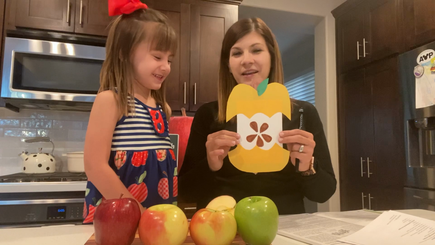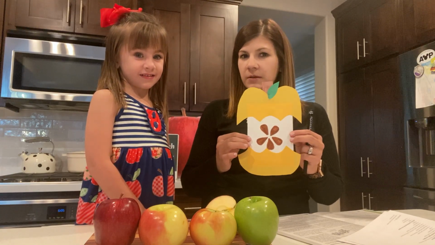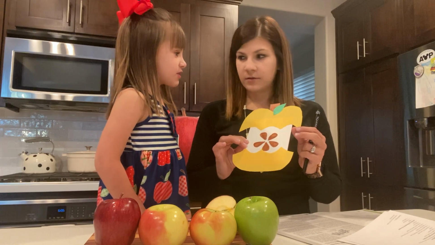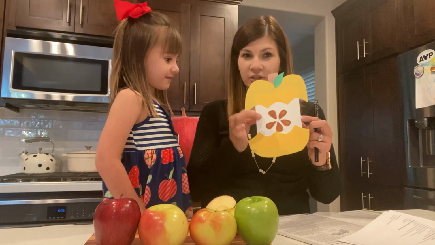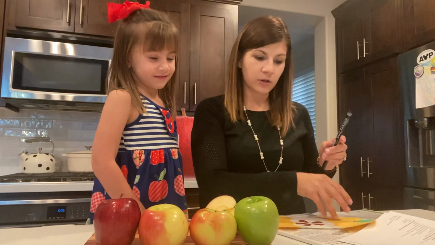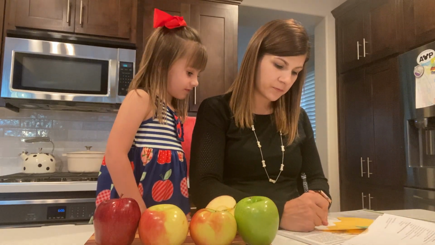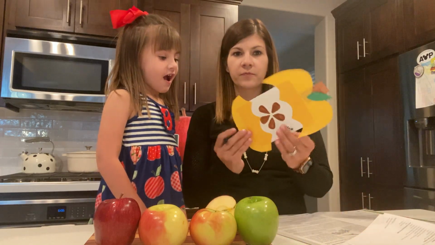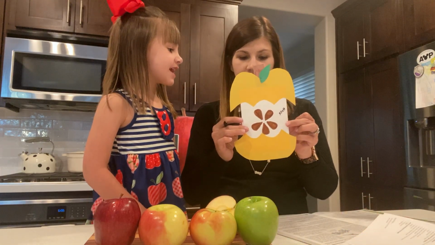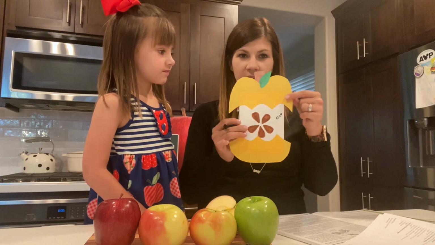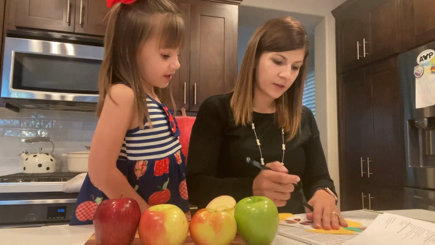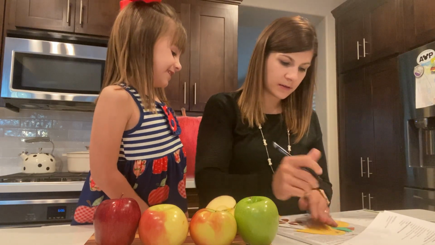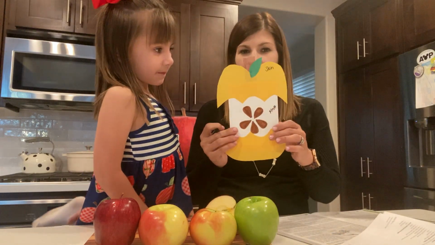It is very pretty. Okay, so Harper, can you tell me about the different parts of an apple? The part that we eat is called the flesh. So that's this white part. So you can write flesh. Okay, what else is there? There's the skin, which in this case is the yellow part. Even the bottom too. Yeah, so we'll write skin. And then what else is there?